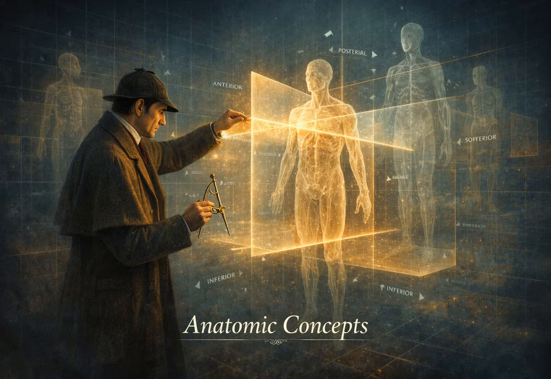As we discussed, this supinated position uncrosses the radius and ulna, creating the universal, unobstructed geometric baseline required for precise spatial description. Question 2, exploring dental terms.